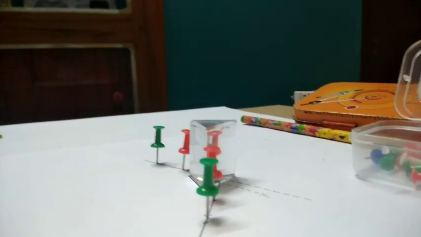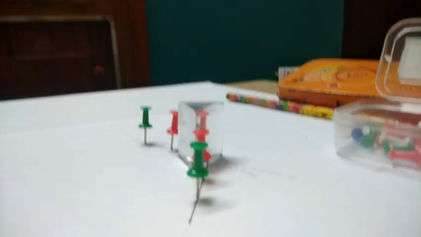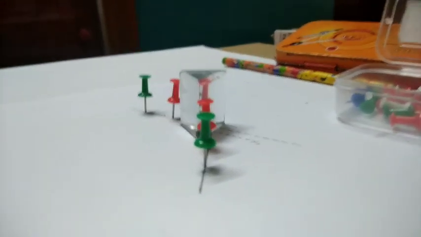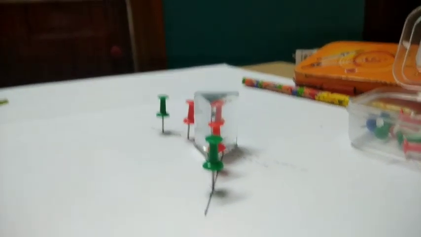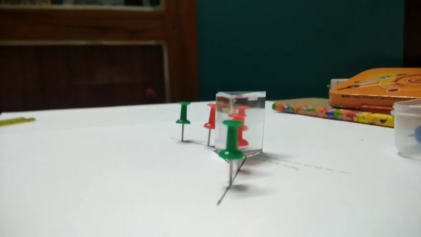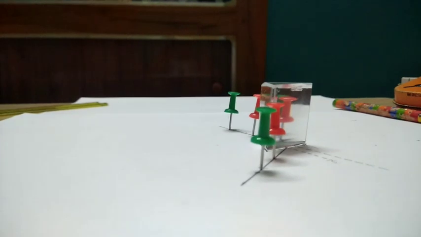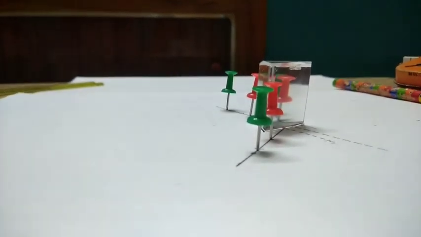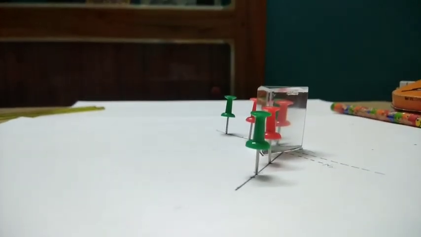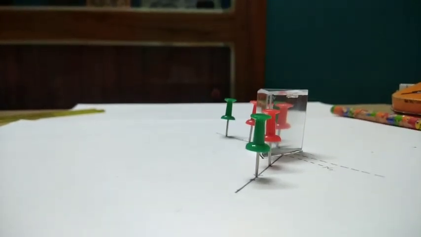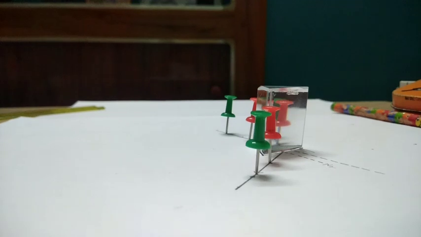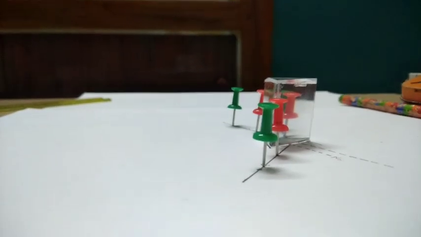You see this one? One is green, red, again red, and the last one is green pin. You see this way, right? The first one is green pin, then red pin, and then green pin. Here it appears that all the four pins are in a straight line, right?